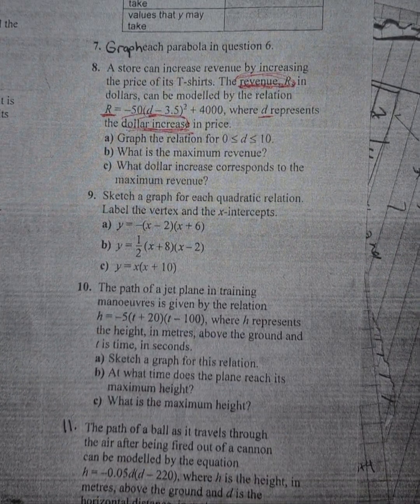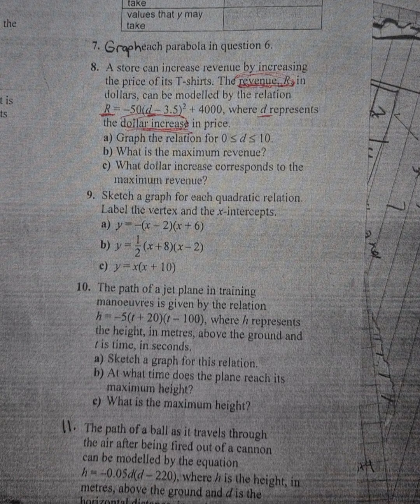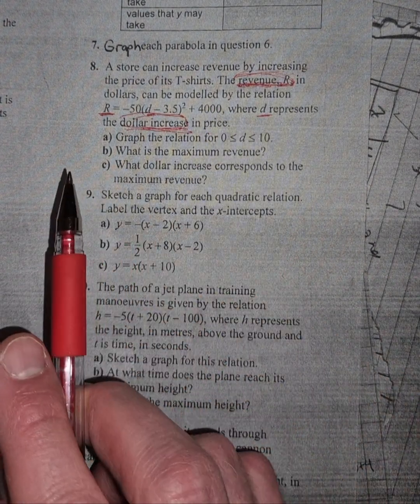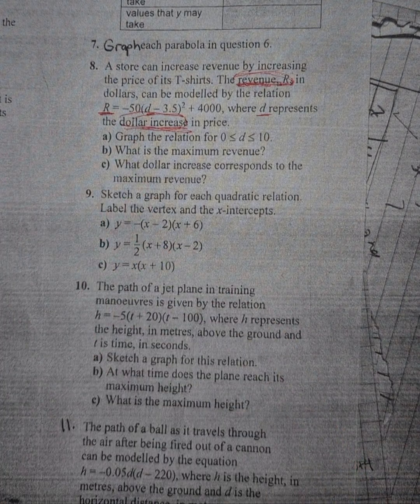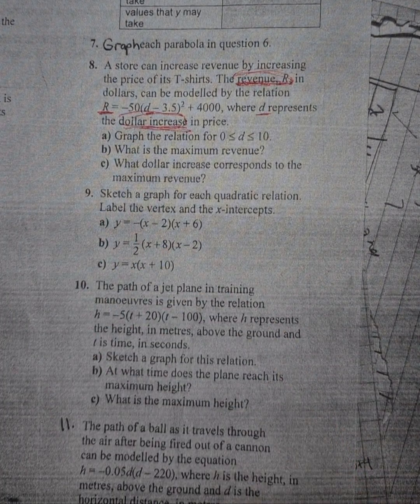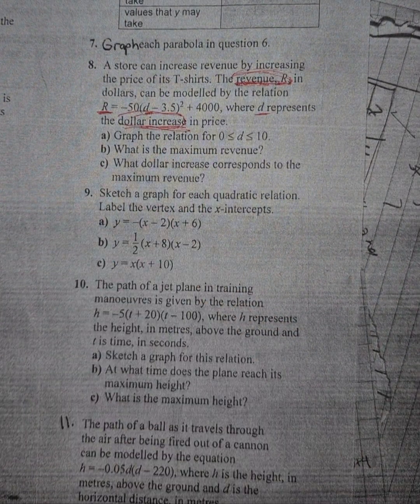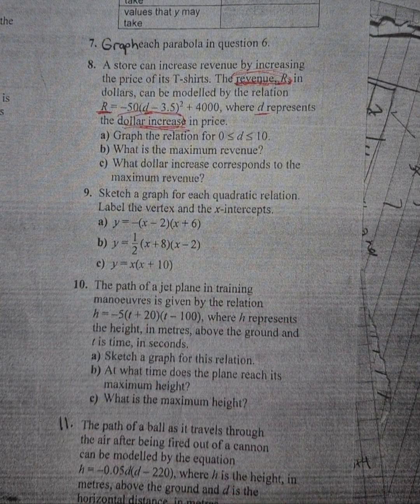So they basically modeled this, and this is actually part of a common problem where you might have to create your own equation, where you talk about, oh, if we increase the price by $1, then the number we sell will decrease by like 2, and then you can model that relation and create an equation for it. But that's a separate lesson though. This has created the equation for you.